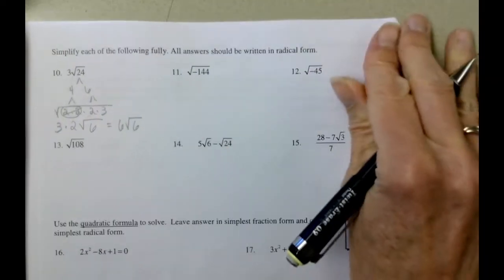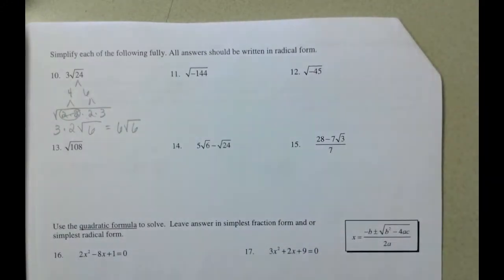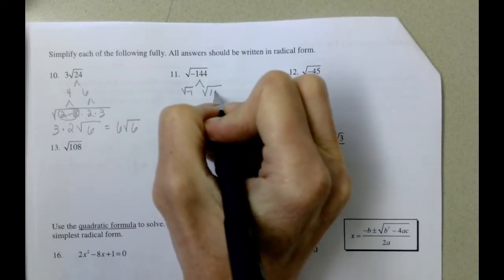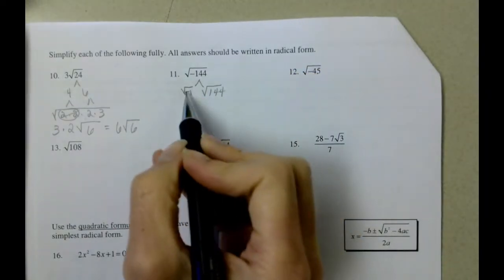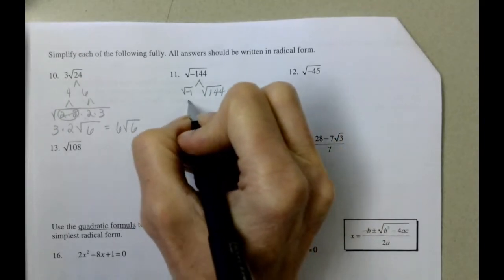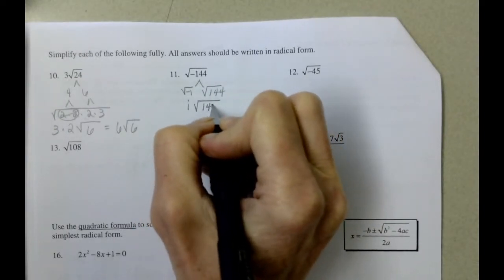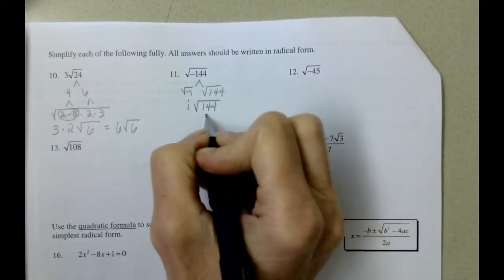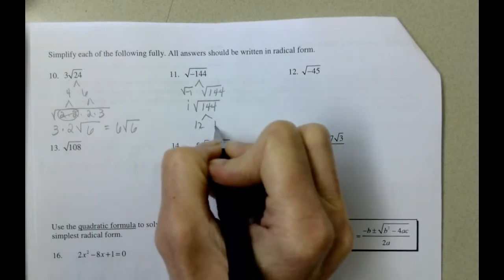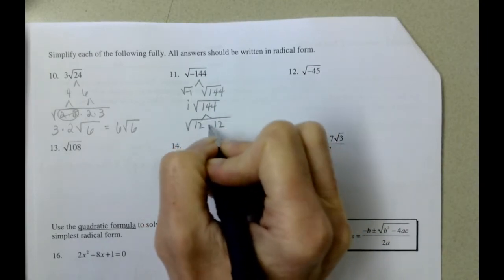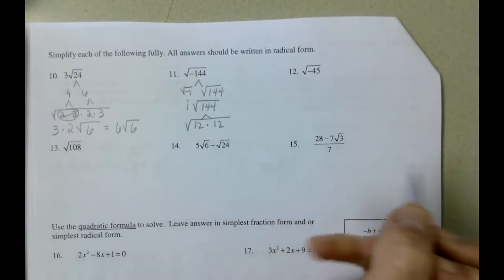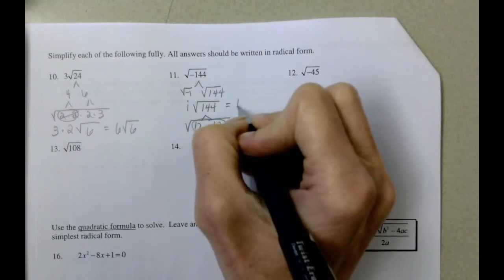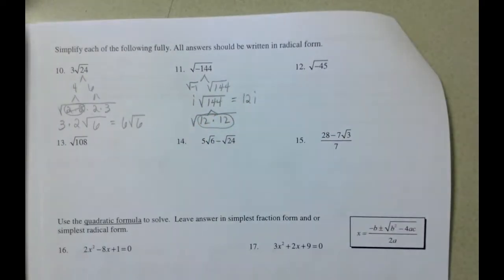Number 11. With regards to a negative underneath the square root, we have to start there. Square root of negative 1, square root of 144. Square root of negative 1 is i. So this is i times the square root of 144. If you take the square root of 144 in your calculator, you will see that it is a perfect square. It happens to be 12 times 12. We're always looking for 2 of the same, so we could have broken 12 times 12 down, but 2 of the same to take out 1 is going to give us our final value of 12i.